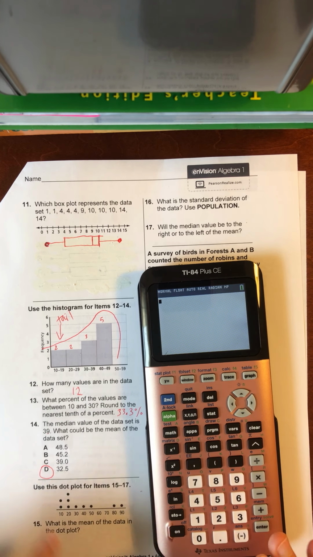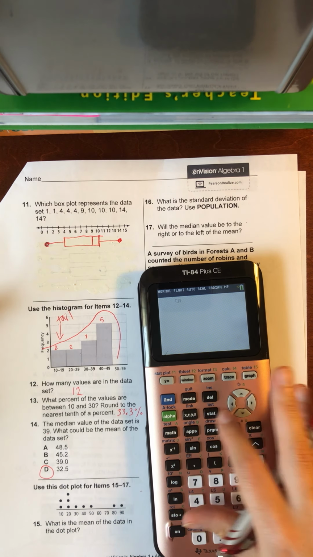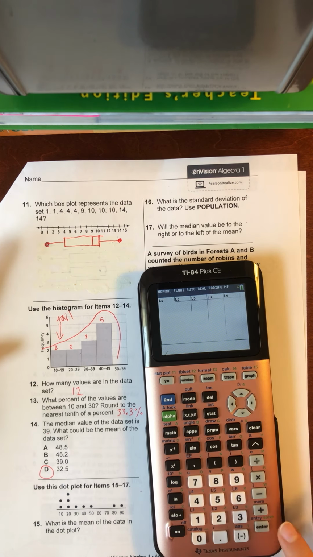What is the mean of the data in the dot plot? You can do this longhand, add them all up, divide by how many there are, or you could just put your values in your graphing calculator. So 10, 10, 20, 20, 20, 30, 40, 50, 80, 90. Stat, over to calc, 1 bar stats. The mean is x bar, and x bar is 37.